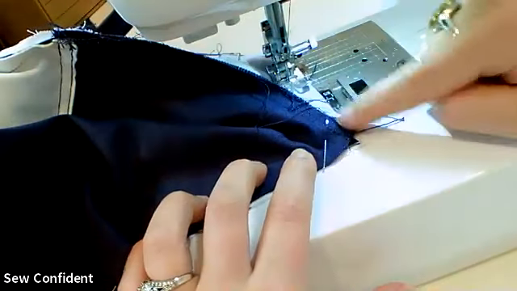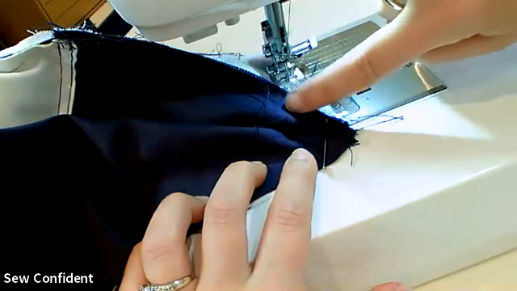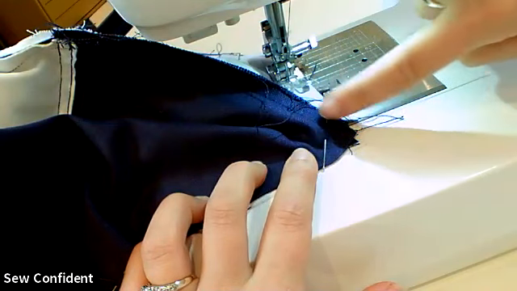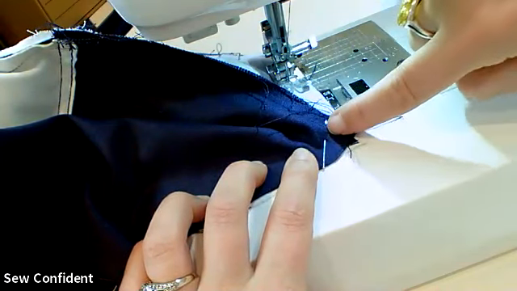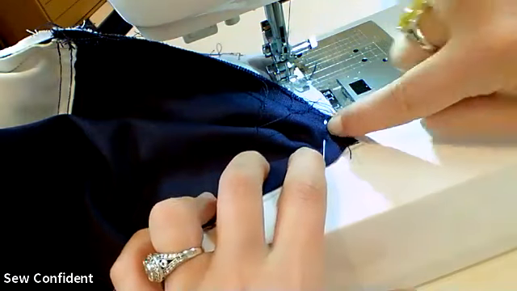So I generally stitch until there's a row of stitch in here. You can't really see it, but there's a row of stitch in there for the side seam. I'll stitch to the row of stitching, keep my needle in, lift my presser foot, and then pivot.